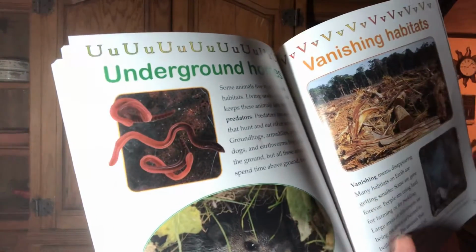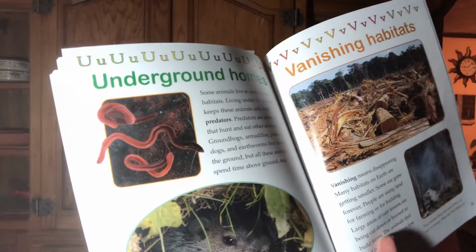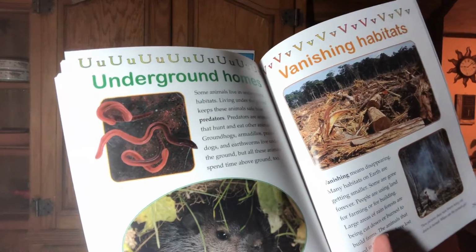U is for underground homes. Some animals live in underground habitats. Living under the ground keeps these animals safe from predators.